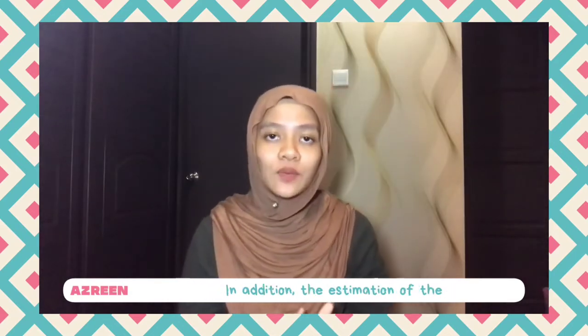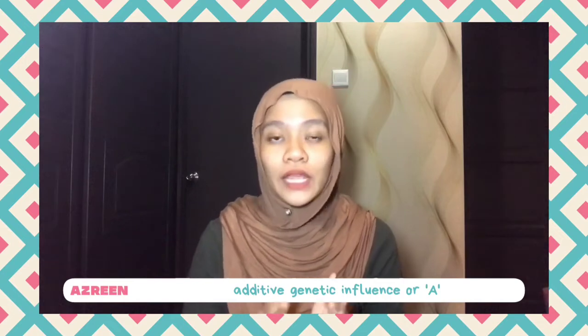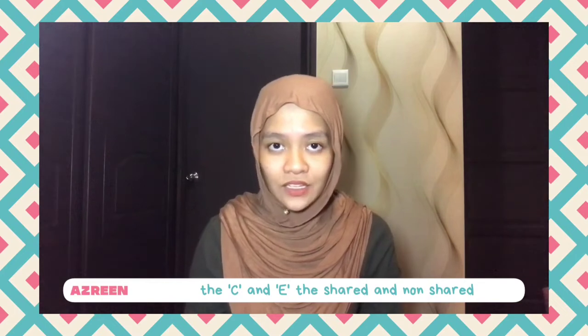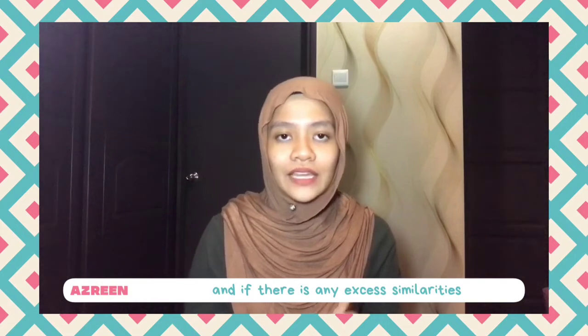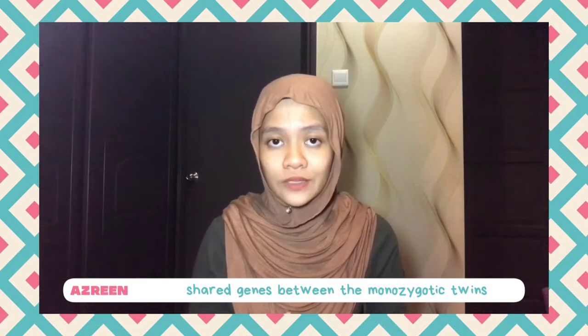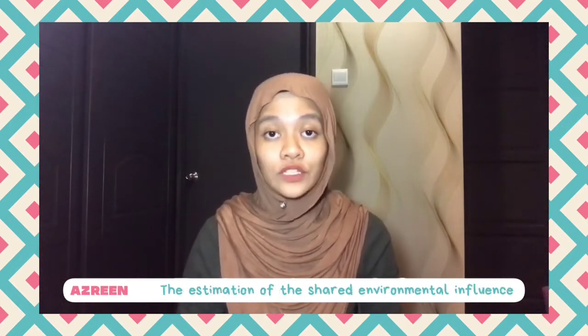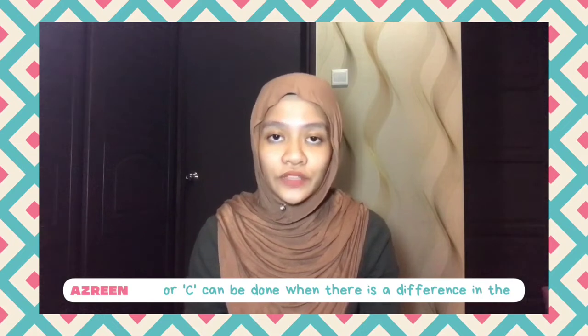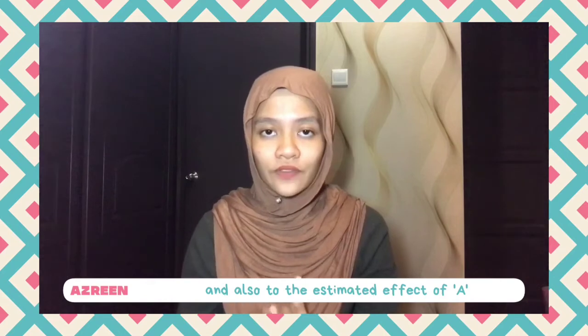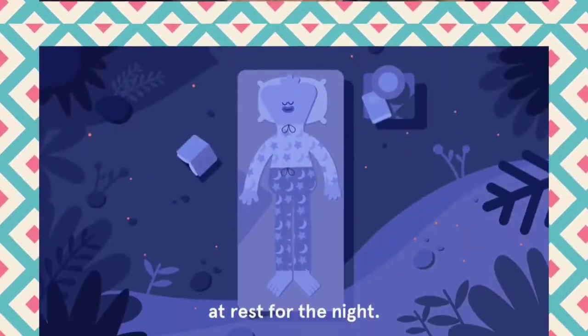In addition, the estimation of the additive genetic influence, or A, can also be done by assuming that C and E, the shared and non-shared environmental influence, are similar, and if there are any excess similarities between the monozygotic and dizygotic twins, this might occur due to the greater proportion of shared genes between the monozygotic twins. The estimation of the shared environmental influence, or C, can be done when there is a difference in the correlations between the monozygotic twins and the estimated effect of A, or the additive genetic influence.